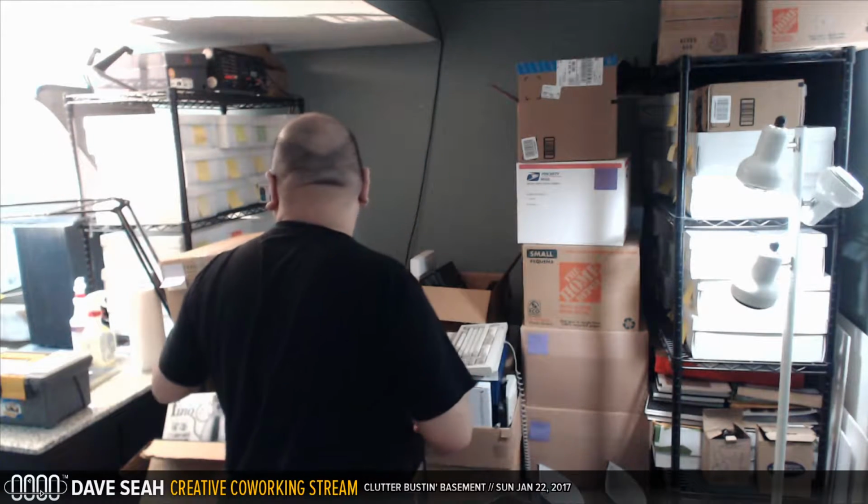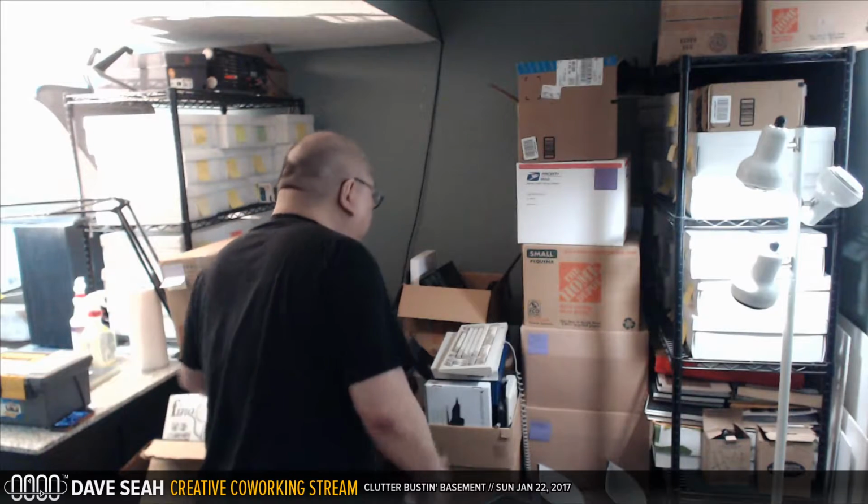And this timer is going, so what am I gonna do with this? The cleaning of this basement is largely finding homes for things and getting rid of stuff. Yesterday I cleaned up that section over there just so I had some space to work.